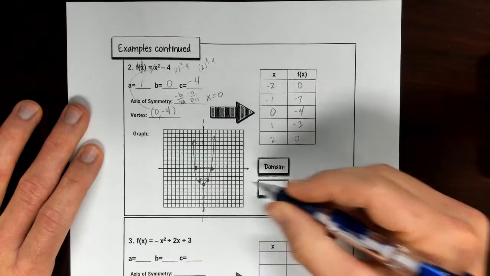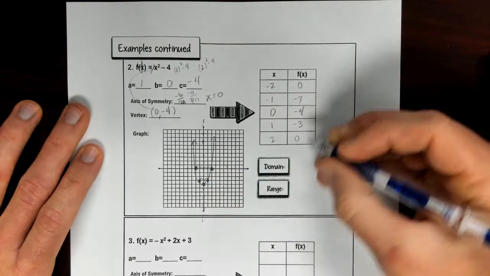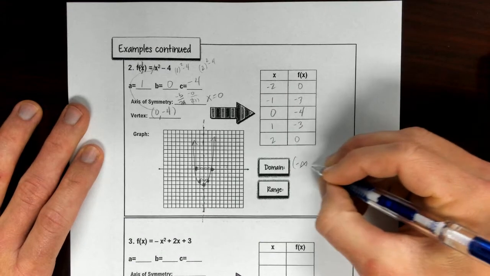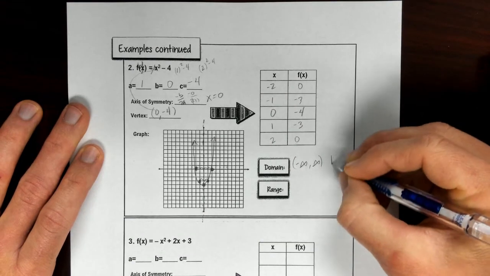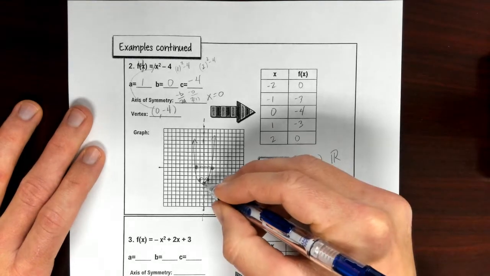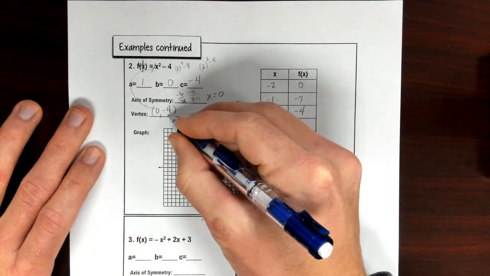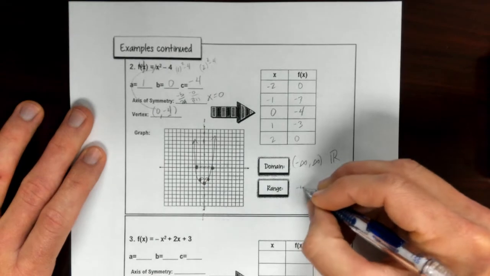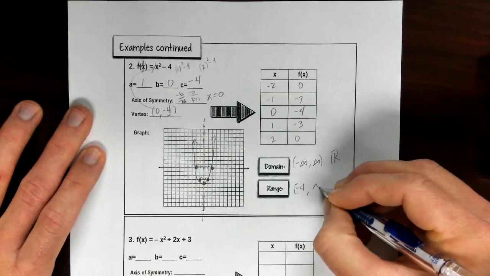It wants the domain. Well, once again, we're going from negative infinity to positive infinity, or we could say all real numbers. And the range starts from here, which, again, the y value of your vertex is negative 4, and goes to positive infinity.